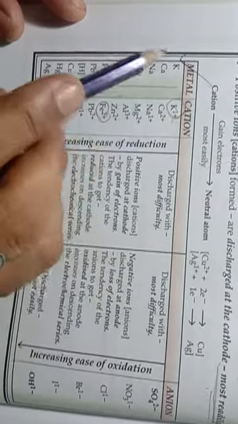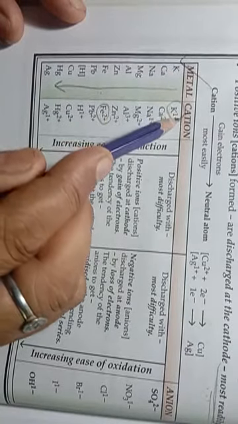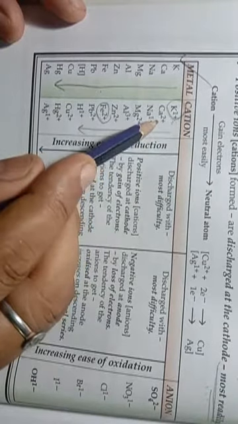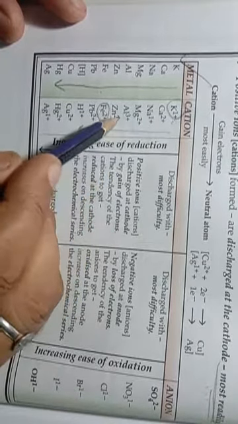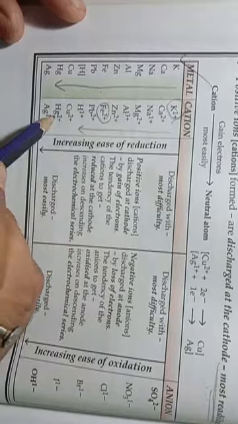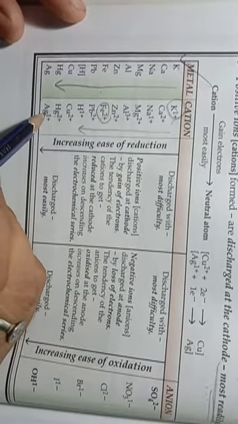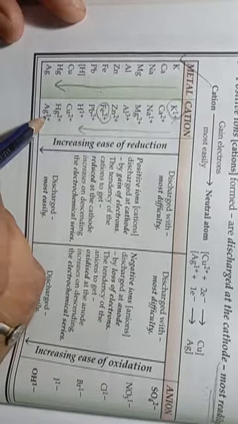Potassium forms these ions most easily, so discharge of these ions will be most hard. As we move from up to down in this series, the discharge of positive ions at the cathode becomes easier. So out of iron and silver, the discharge of silver at the cathode will be easier.